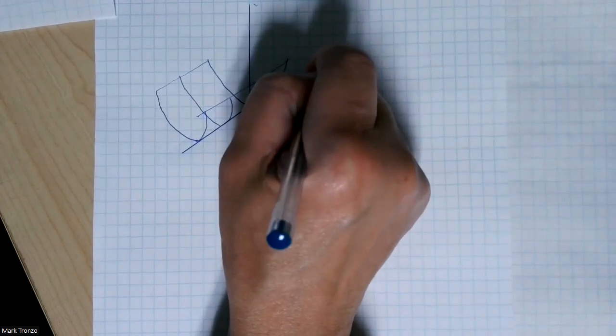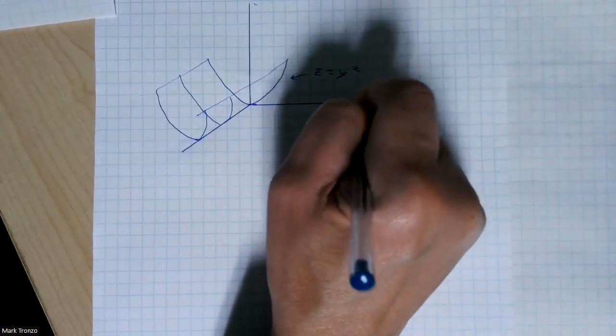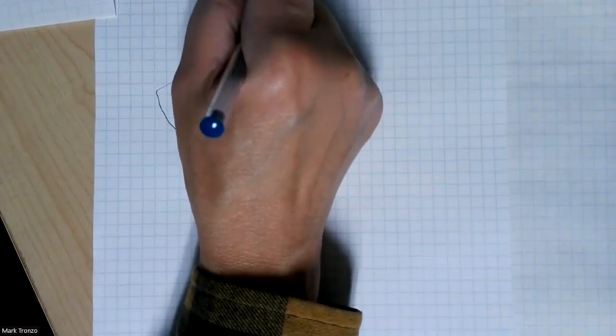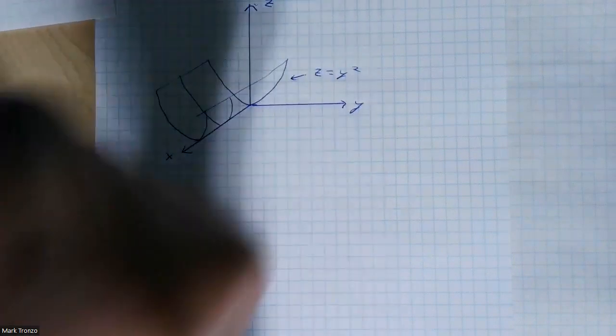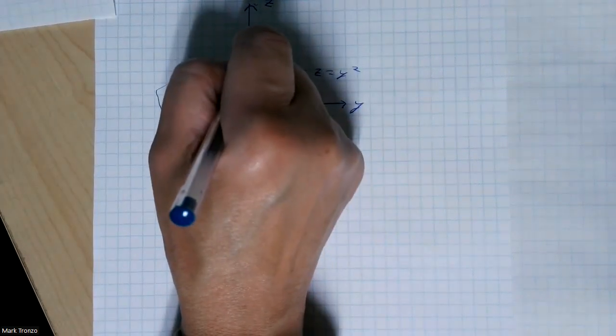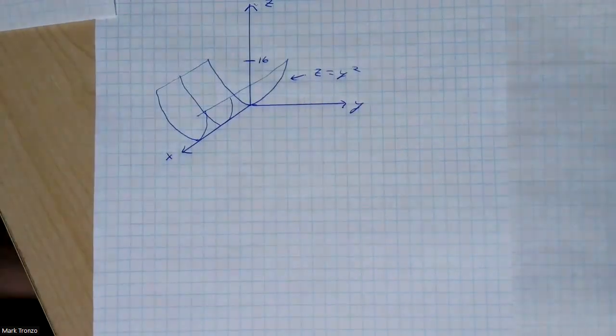And so that's going to be our z equals y squared. This is y, z, x. And we also have the plane z equals 16.